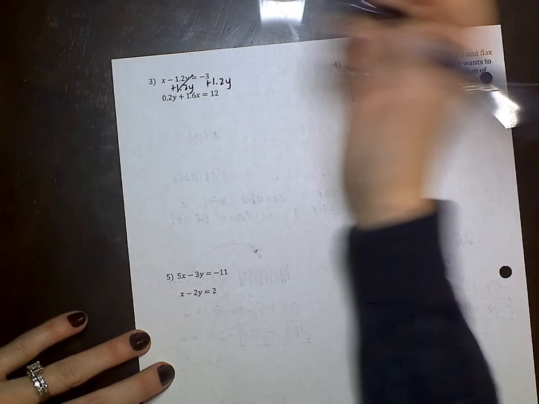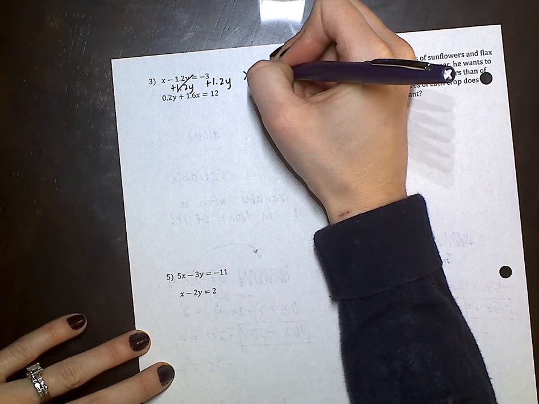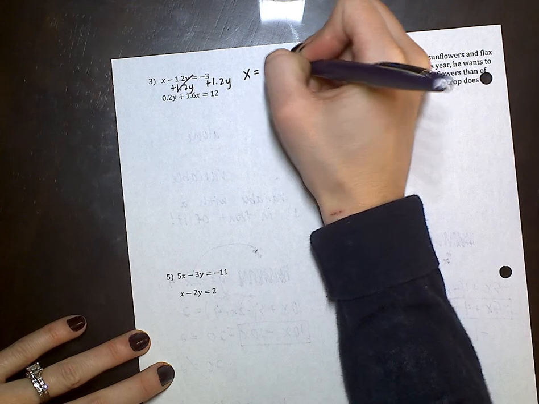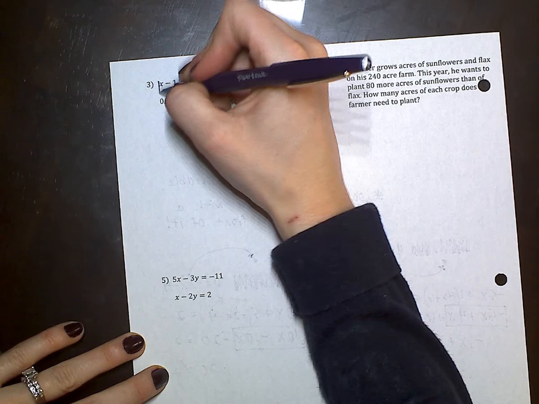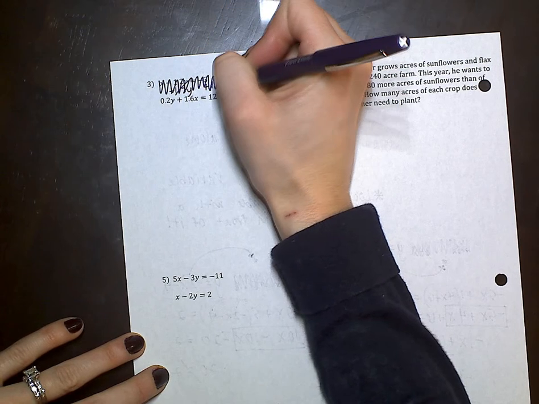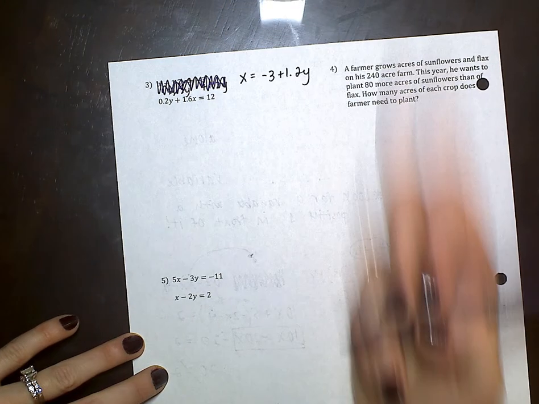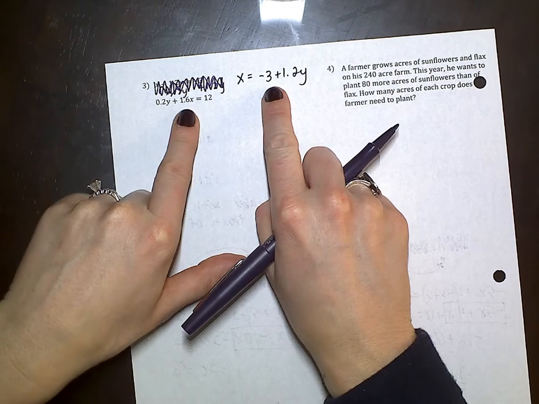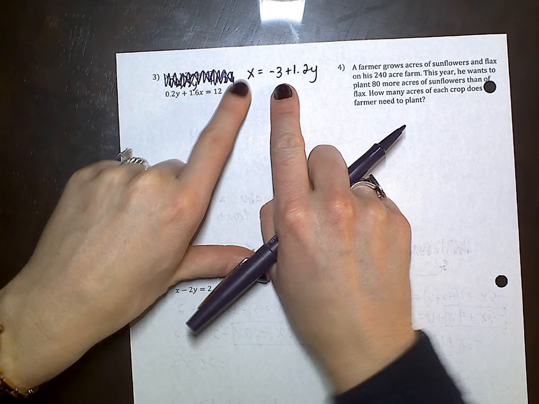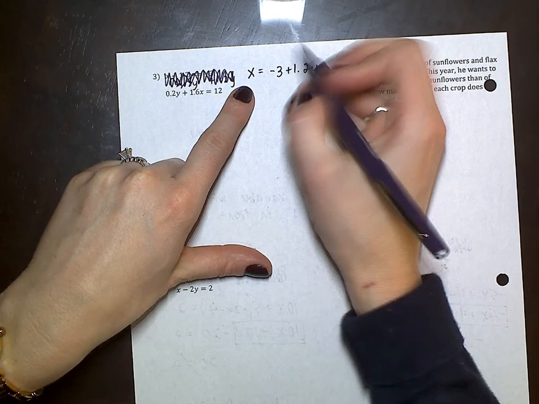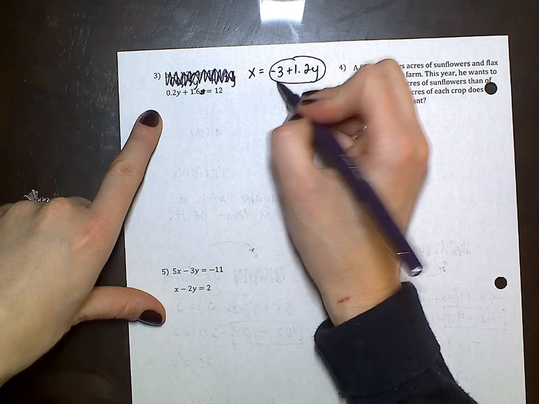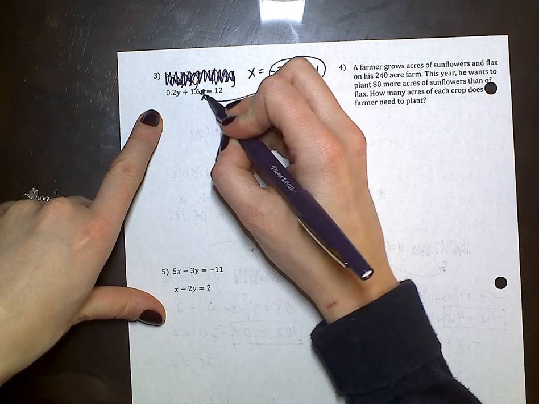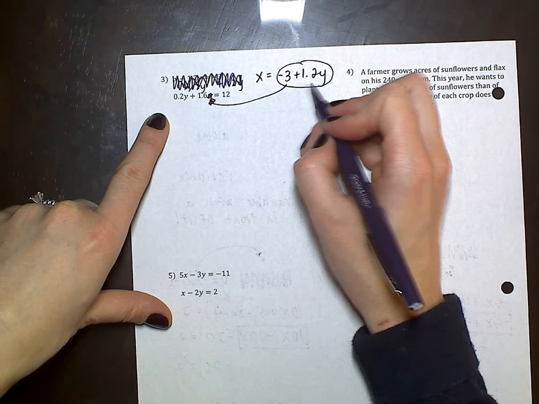So this equation is going to look like x equals -3 plus 1.2y. I'm going to cross off the first equation so I don't use it for anything. These two equations now make up my system. Okay, so x is the same thing as -3 plus 1.2y.